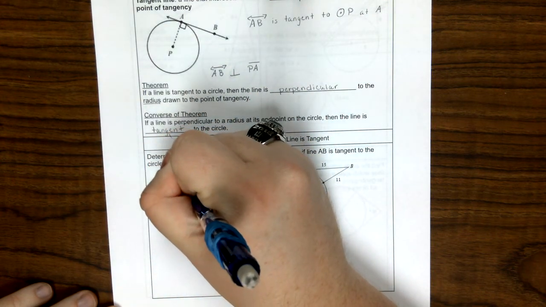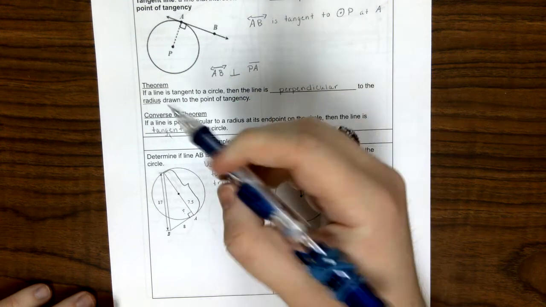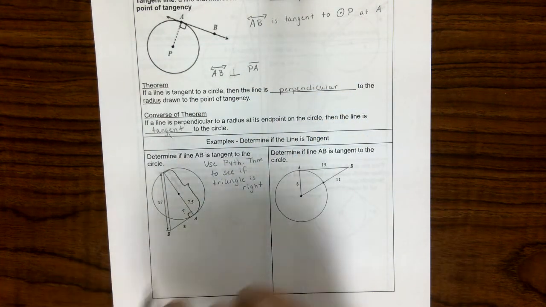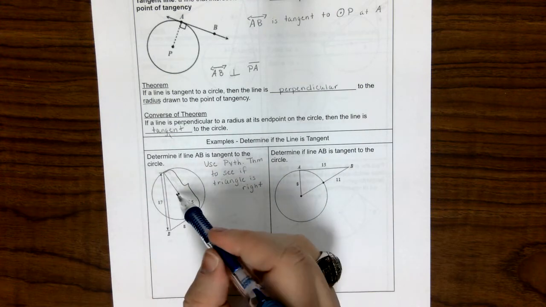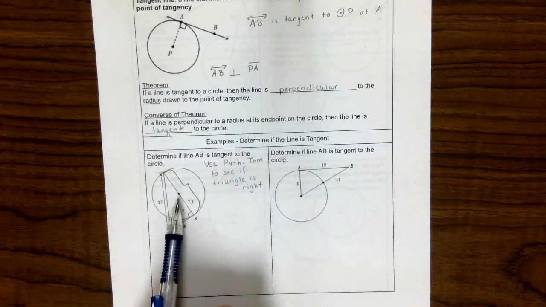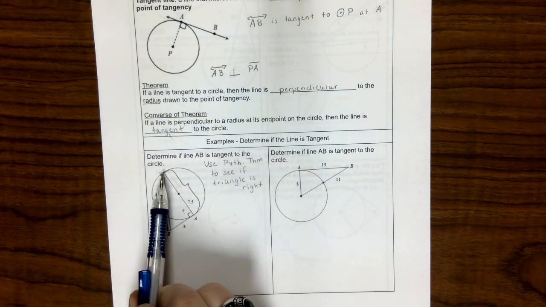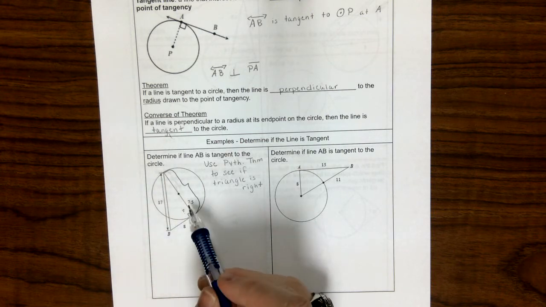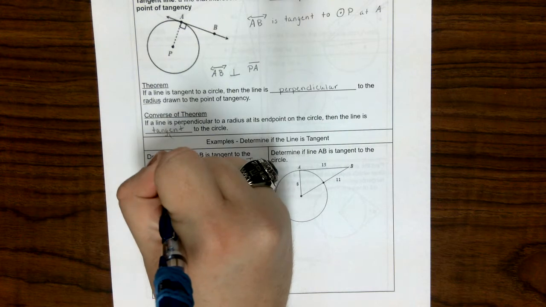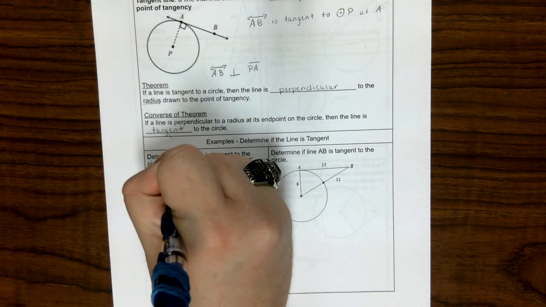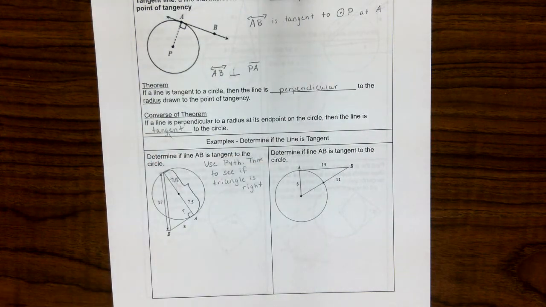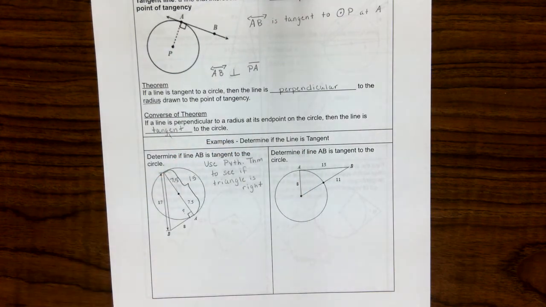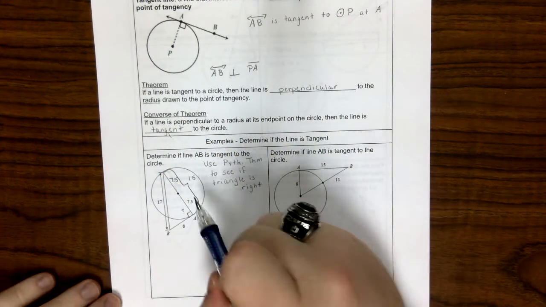Make that bigger. I need to know that whole length. Well, isn't this segment from the center to the edge a radius by definition? And then if this radius is 7.5, that means this radius has to be 7.5. So together, they're going to be 15. That's what you have to realize.